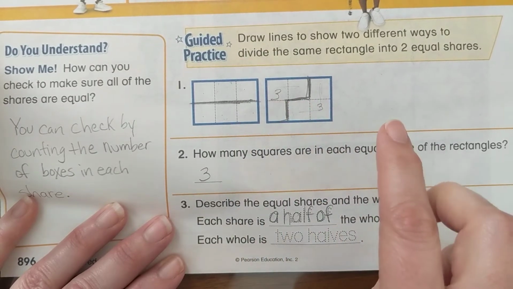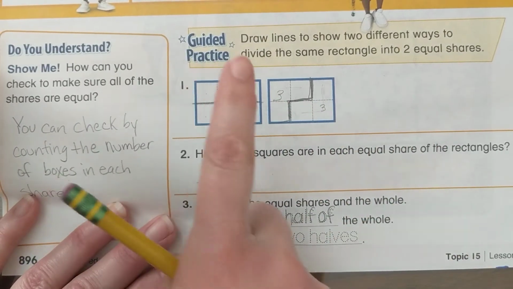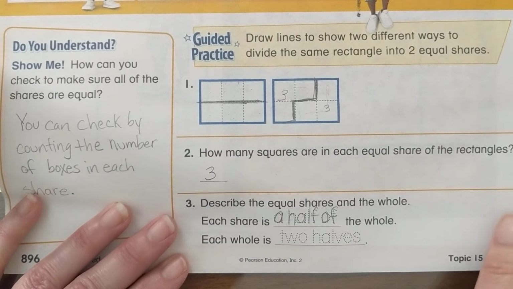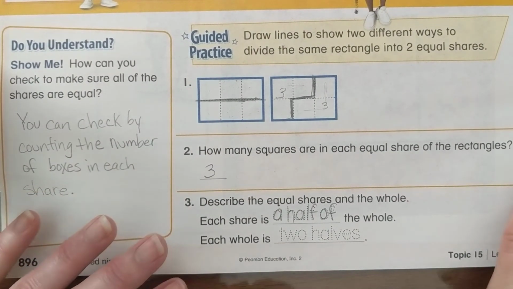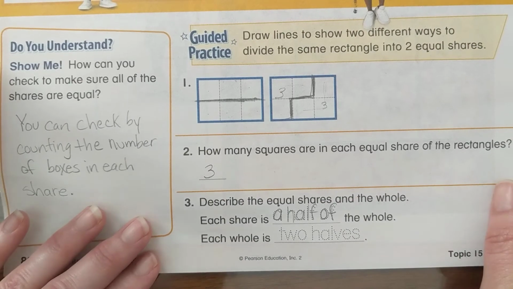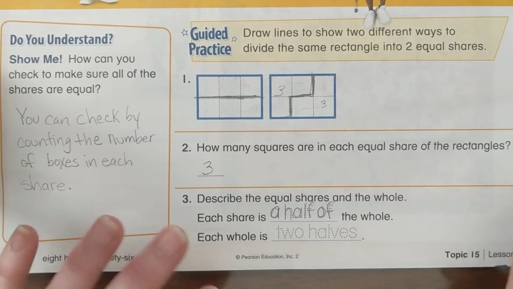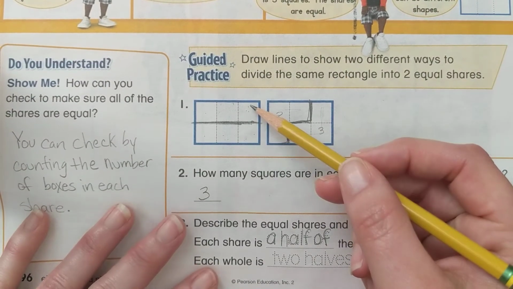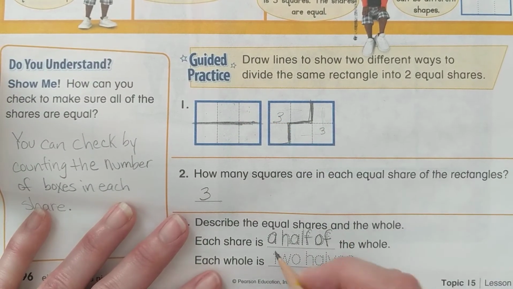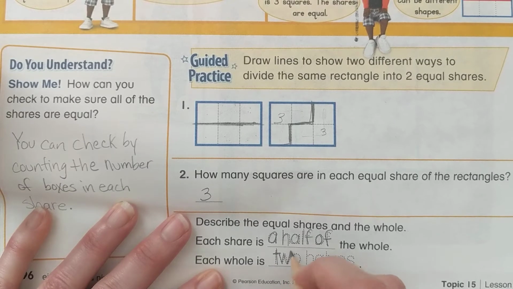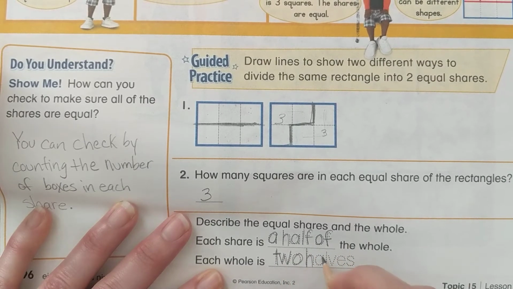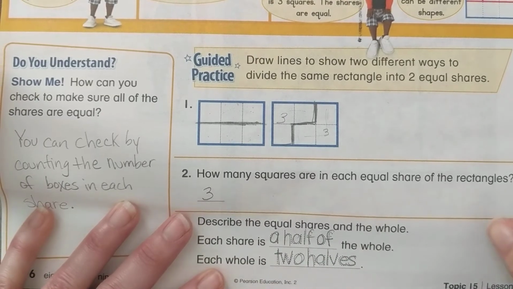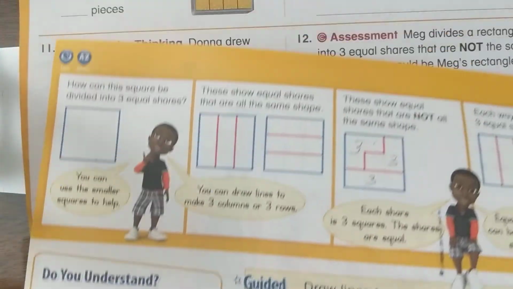If you have 3 pieces, if you were to divide it into 3 sections, then it would be a third of. If you did it into 4 sections, it would be called a fourth of. Okay, and since we have 2 sections and they're each called a half, we have 2 halves. 2 halves together make the whole. All right, moving on.